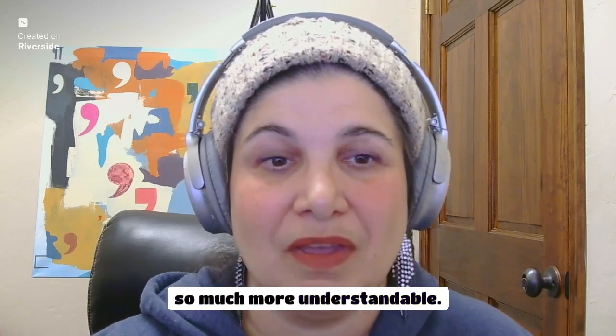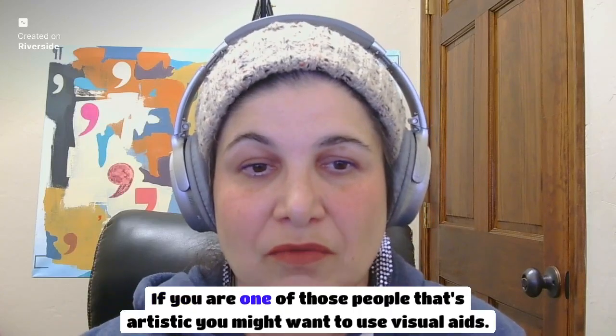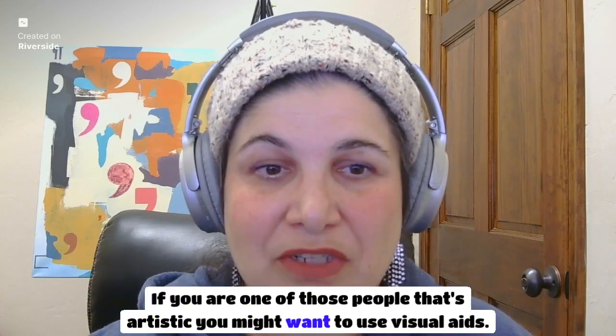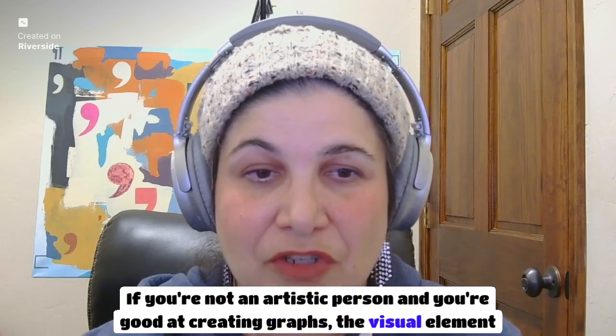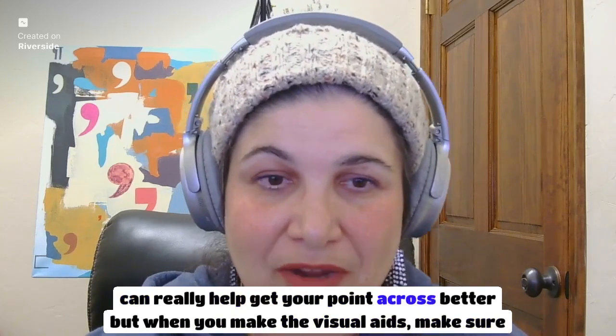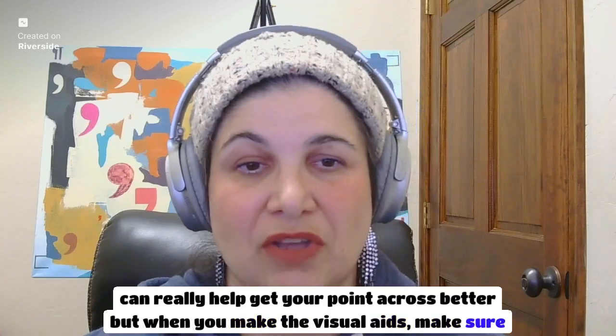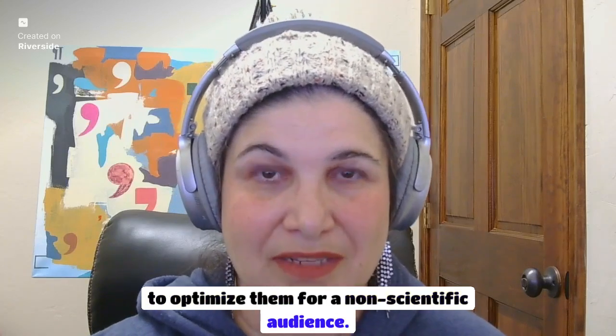If you are one of those people that's artistic, you might want to use visual aids. If you're not an artistic person and you're good at creating graphs, the visual element can really help get your point across better. But when you make the visual aids, make sure to optimize them for a non-scientific audience.